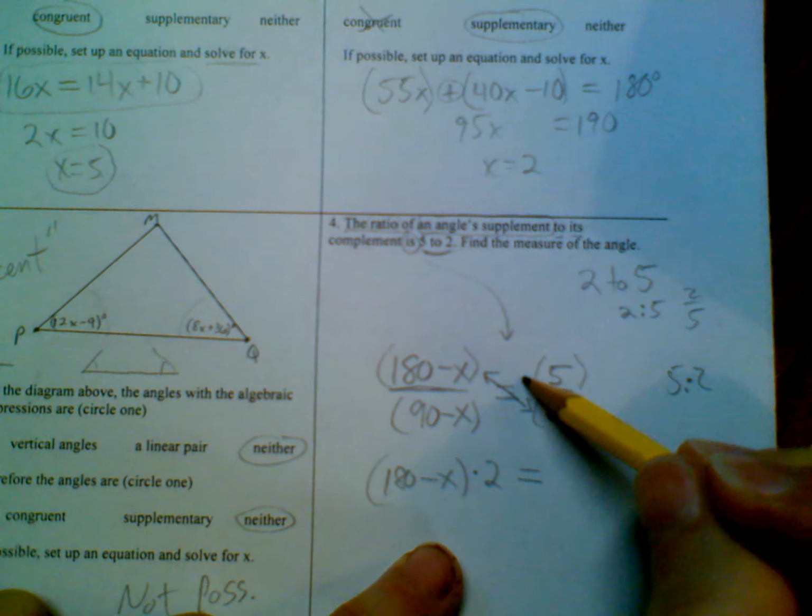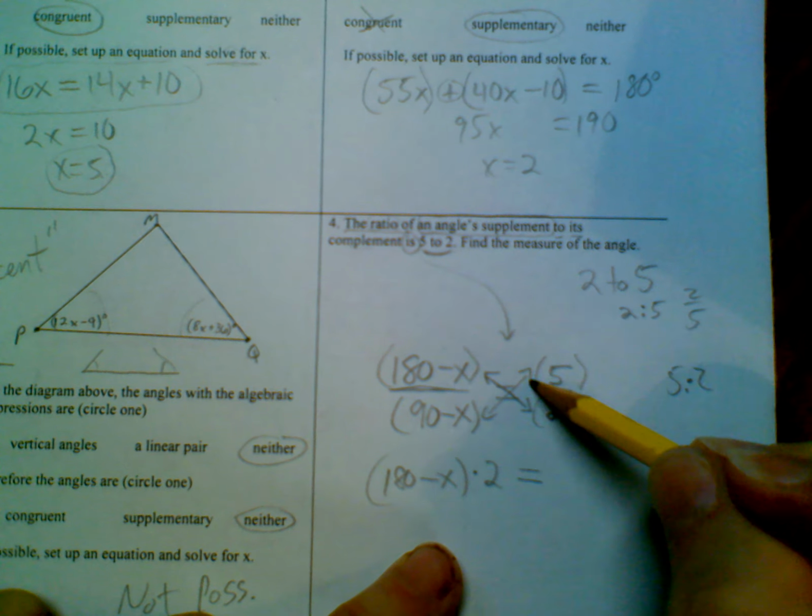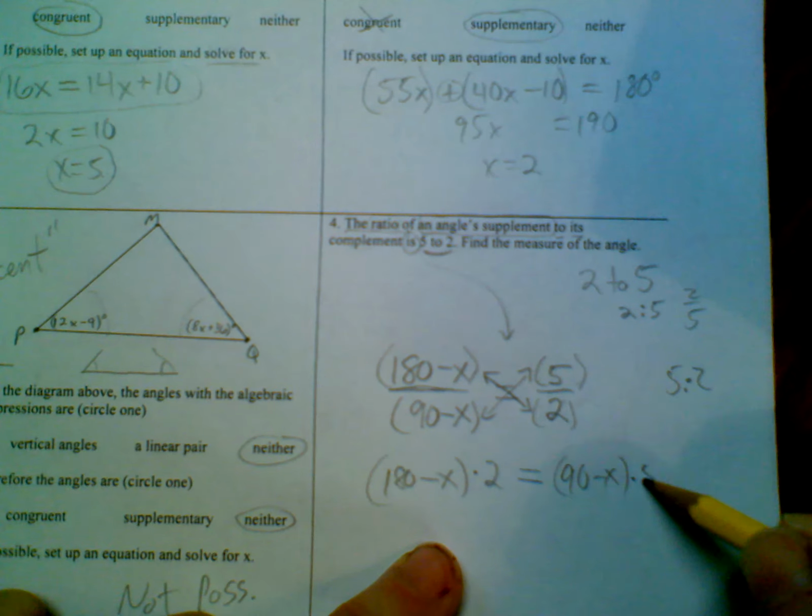Equals, and then multiply this 90 minus x times this 5. A lot of people call that cross multiplying, which is different from the phrase multiply straight across. Okay? Just a little side note here.